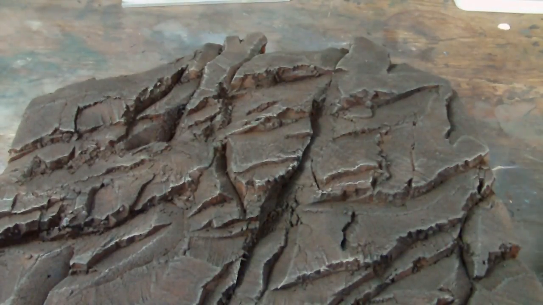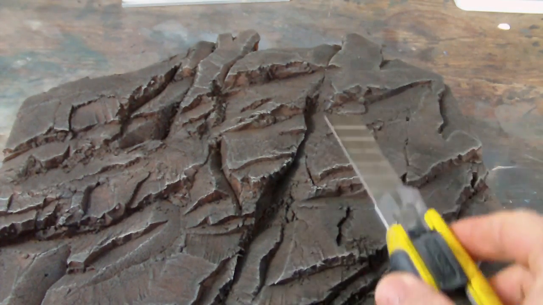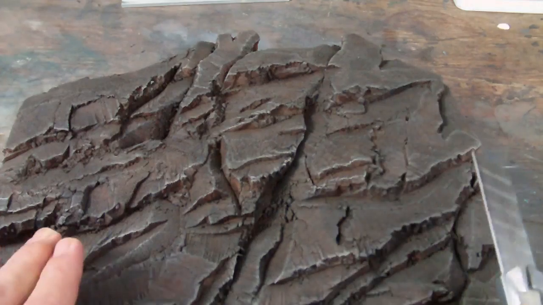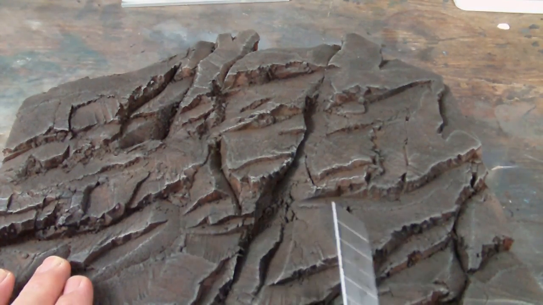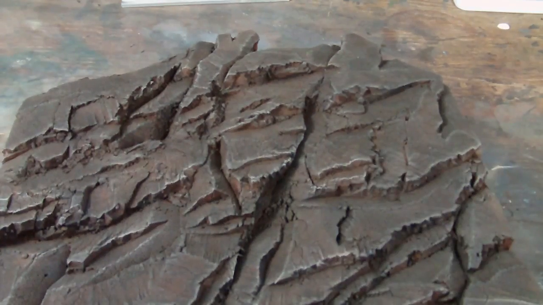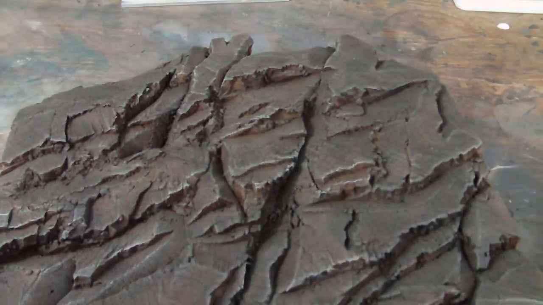So basically, in the simplest sense, you make incisions in the foam, cut, cut, cut. You make slices. Then you cut underneath that and chip that out. Chip away at the surfaces, chip, chip, chip, to make a rough texture on it.